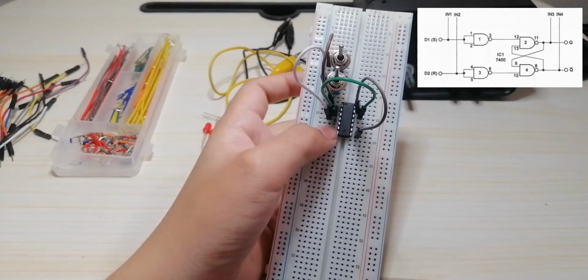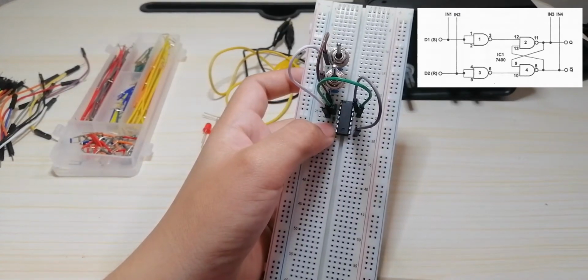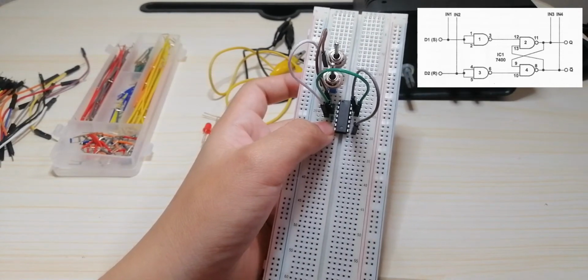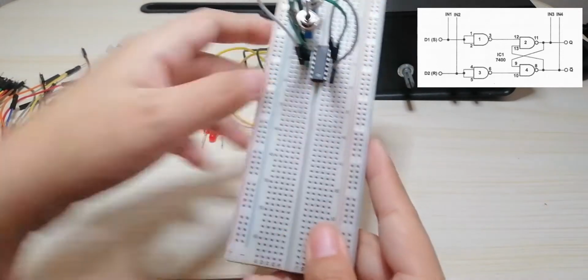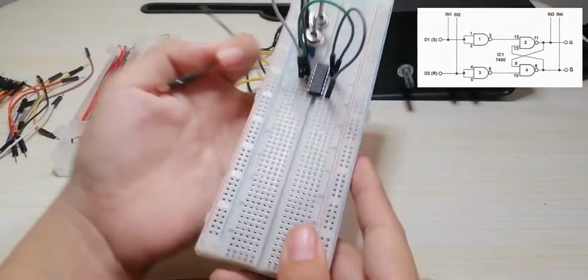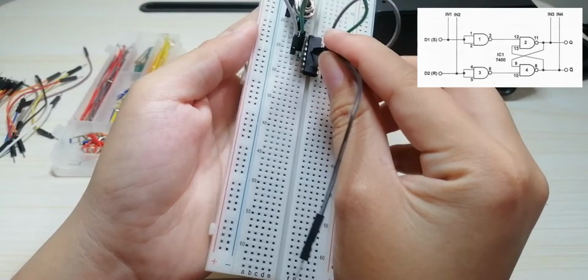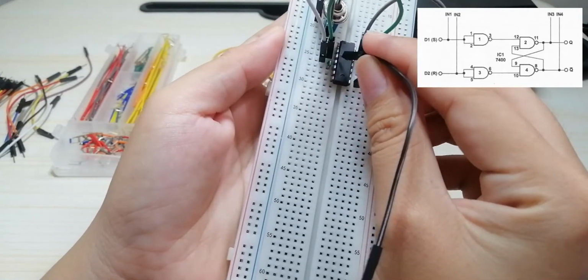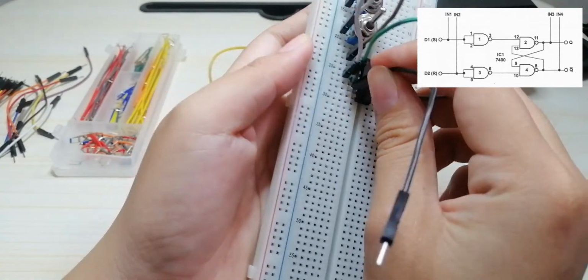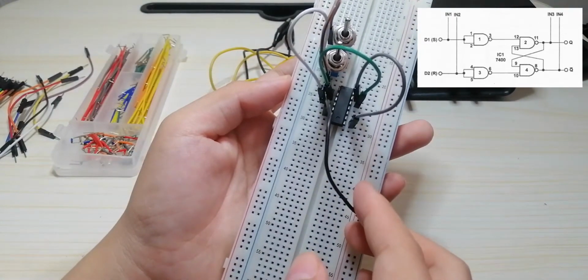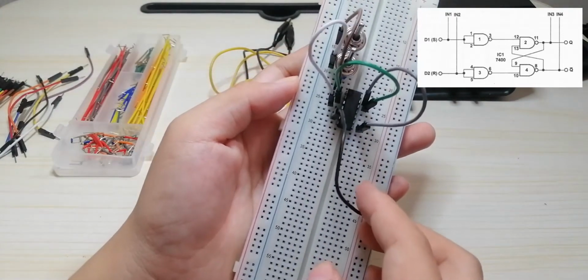The number 6 is connected to the number 10. So our number 6 is here. 1, 2, 3, 4, 5, and 6. This one. And it is connected to the number 10.